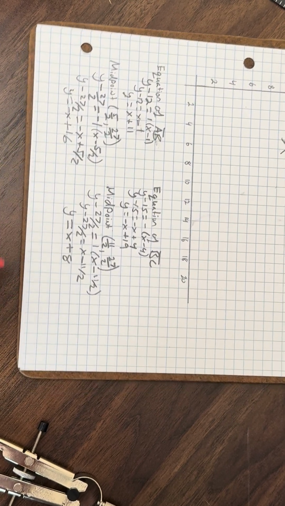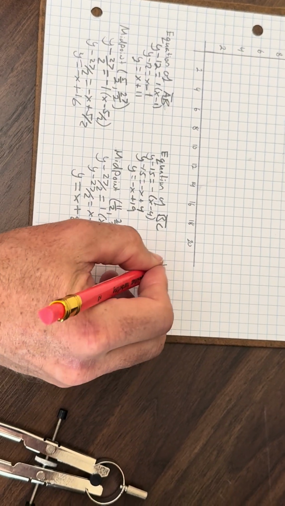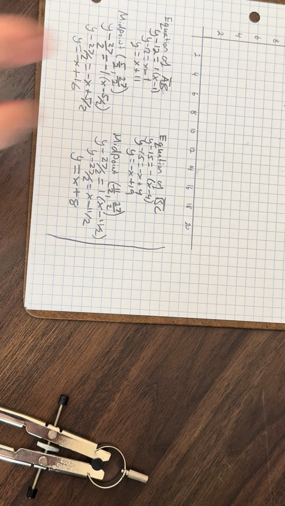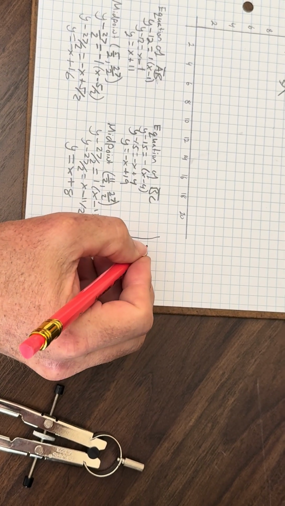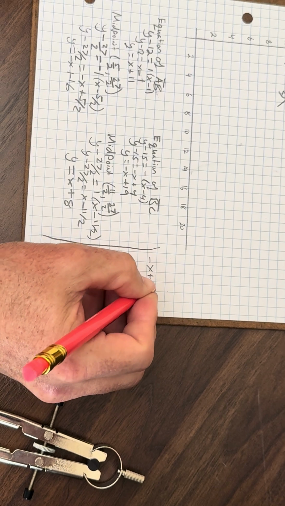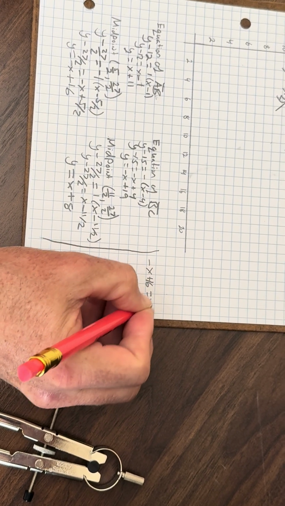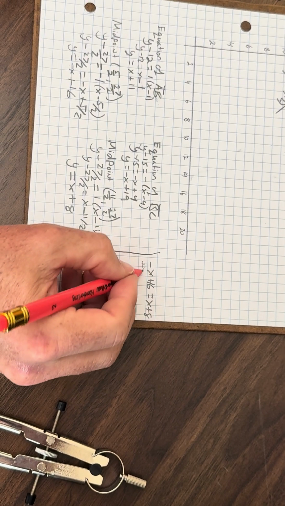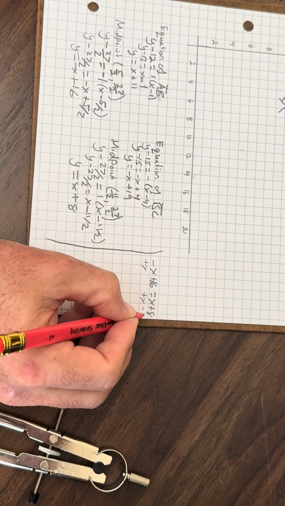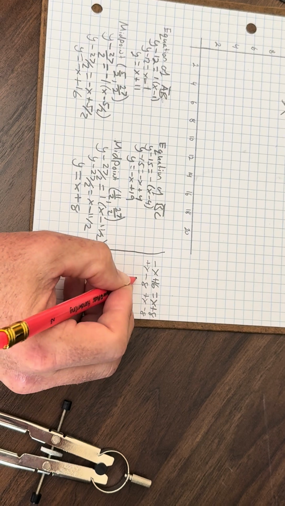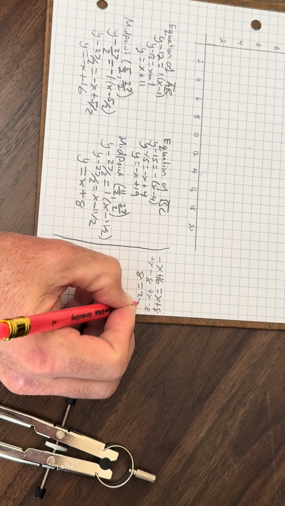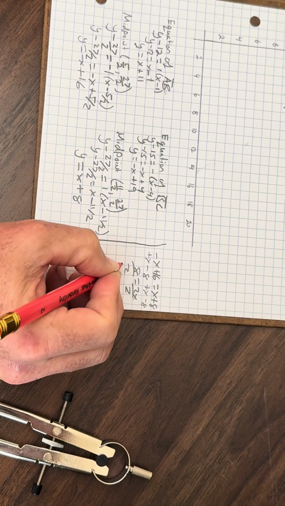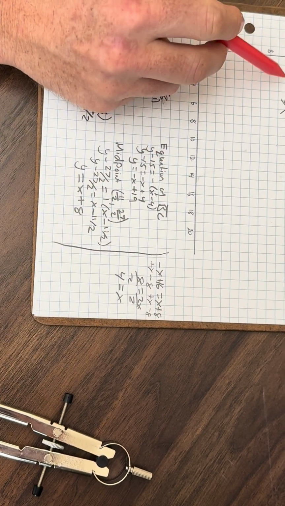So now, if I set these two equations equal to each other, because I want to know when they are the same, when do they cross, I'm going to use substitution here. I'm going to get negative x plus 16 equals x plus 8. If I add x over to this side, subtract 8 over here, I get 8 equals 2x, divide by 2, and x equals 4, which it should have been.